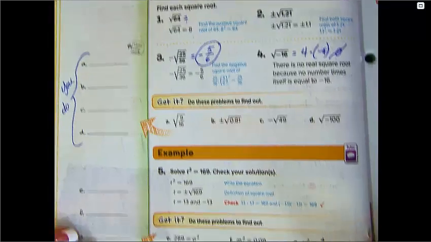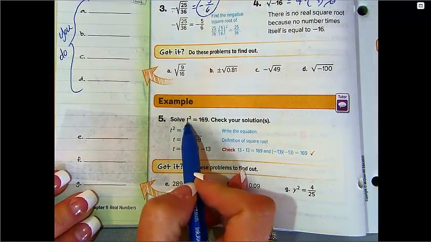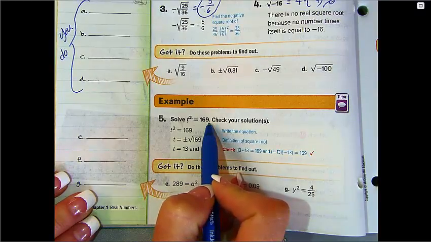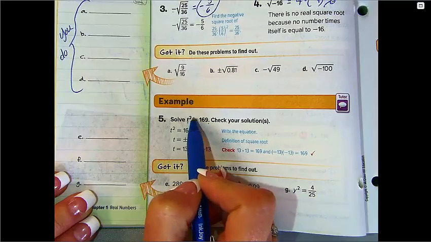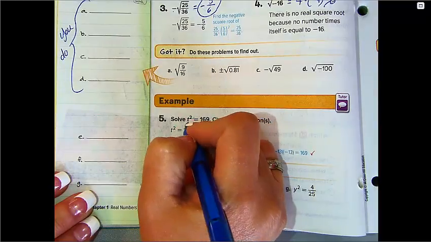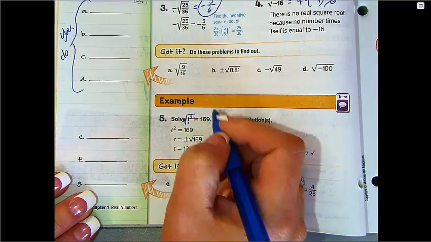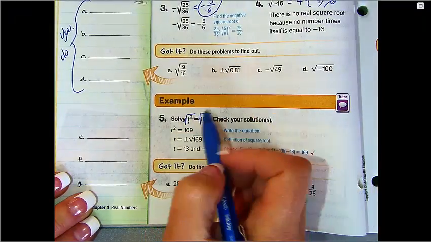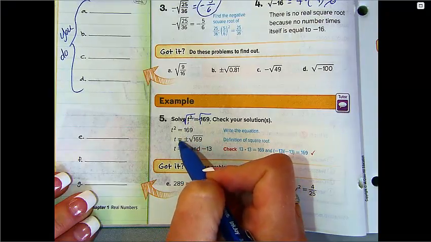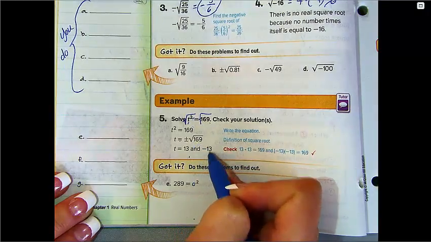Okay, let's go on down to this next example. This next example is, if t squared is this number, how do I find what just t is? So that means I want to unsquare t squared. And in order to undo a squared number, I have to take the square root of it. So I'm going to take the square root of this t squared and the square root of 169. When I take the square root of anything squared, it gives me just the t. And then the square root of 169 is a positive 13 and a negative 13.